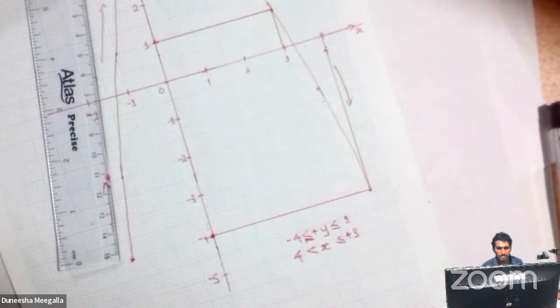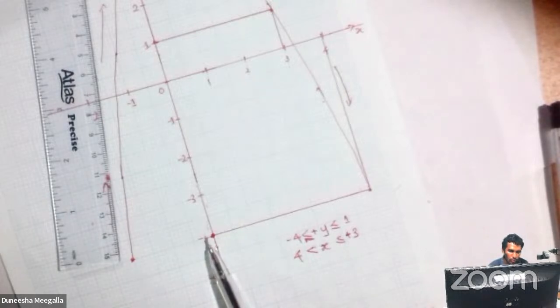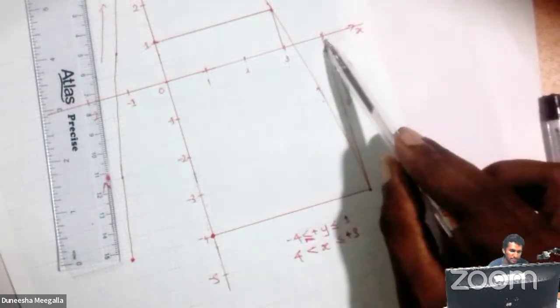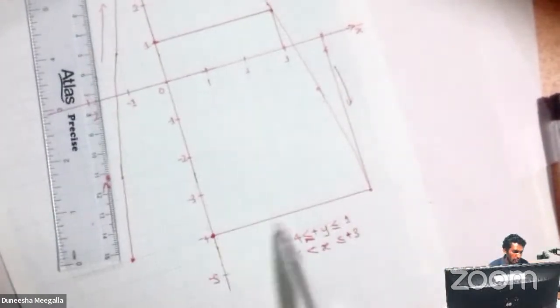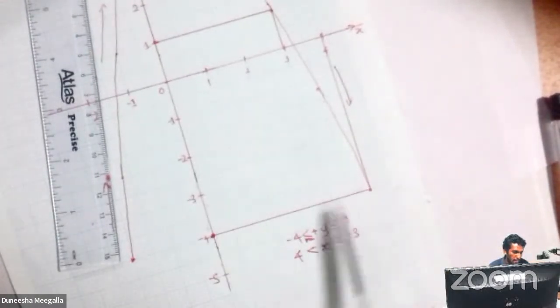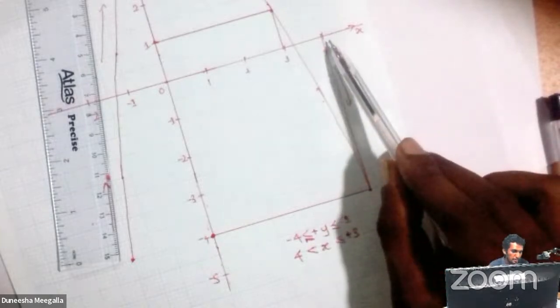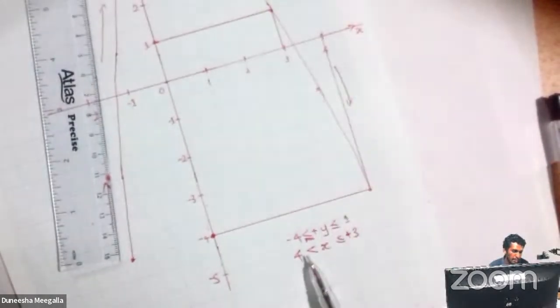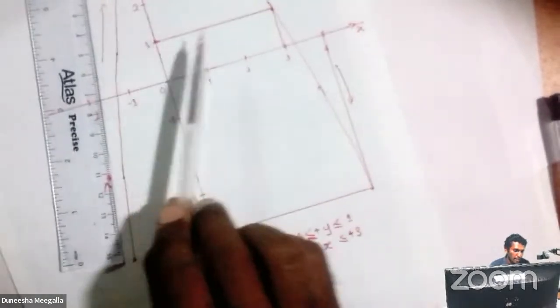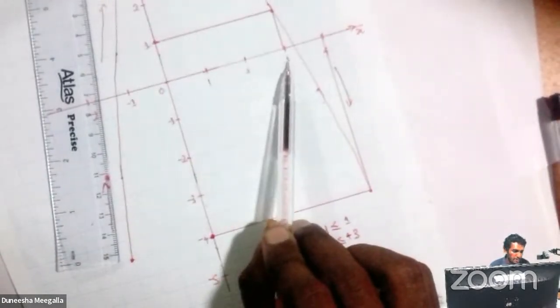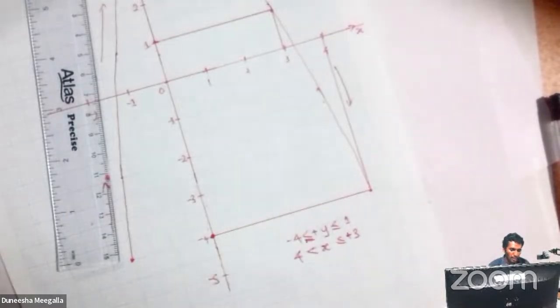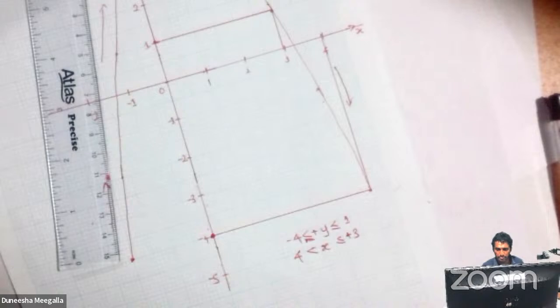Okay. Did you find out? When this point, +4x and 1, what is the value? It's 3. Okay. Can you find out it? Did you understand, Satish? Yes. Okay.